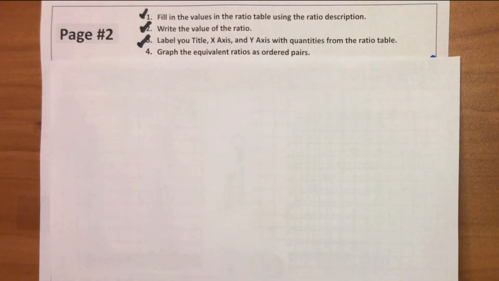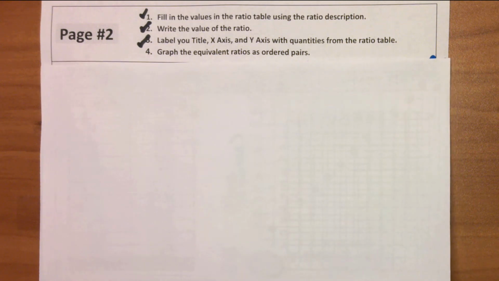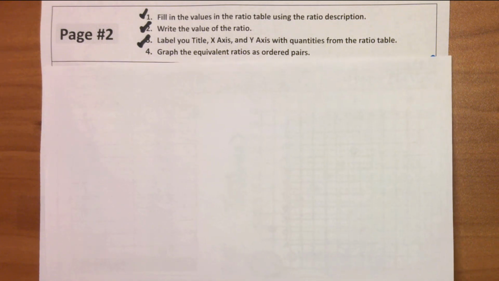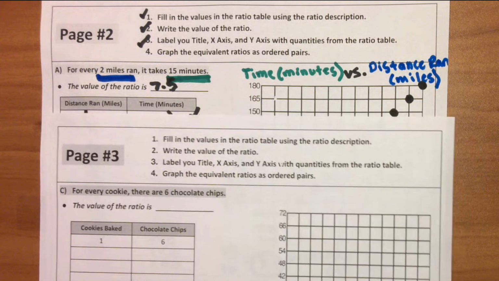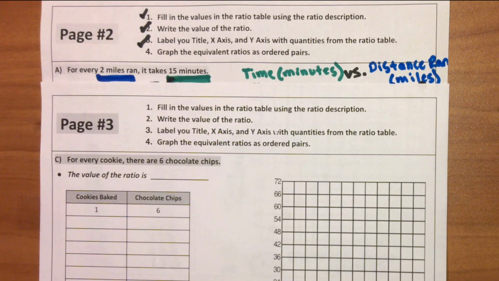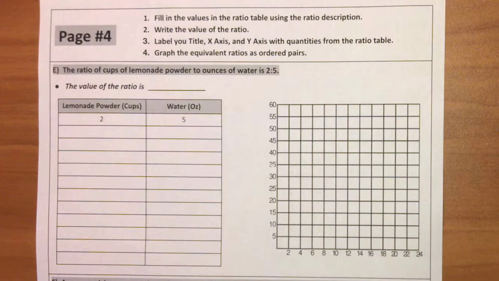So now you're going to check your work in the graph. If there are any errors, make sure to fix them. And now I want you to complete the rest of page 2 and page 3. Then come back to the video. All right, on page 4, we're continuing to practice the same skills you practiced on 2 and 3.